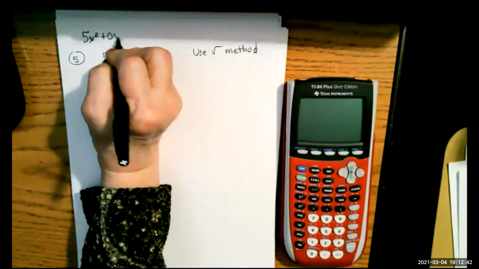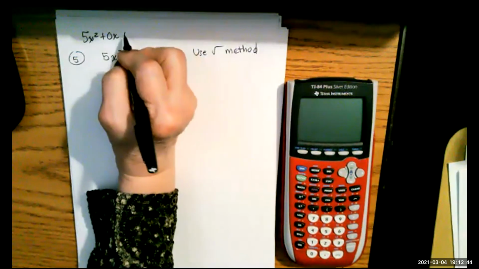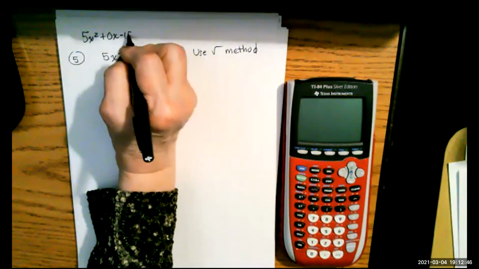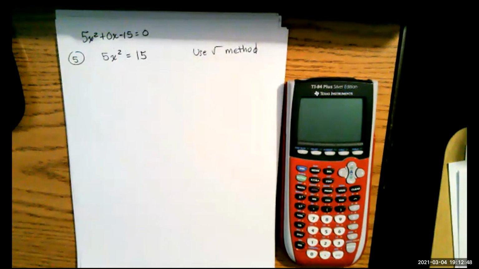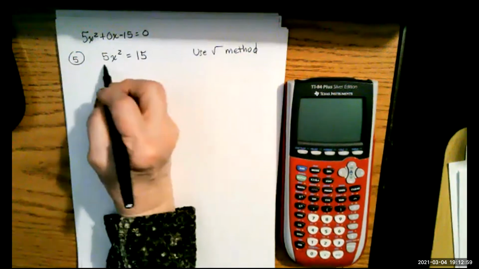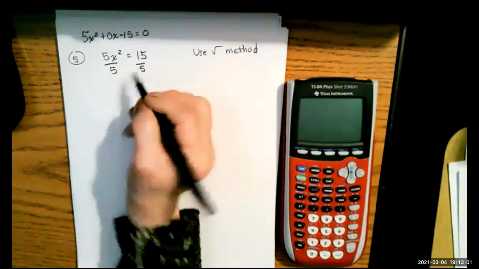And you just have one thing to learn if you're having problems with this. You'll have to subtract that 15 across to make it minus 15 and set it equal to 0. But you can use the quadratic formula in that form, the 5x squared plus 0x minus 15. But it's faster to do the fast method.